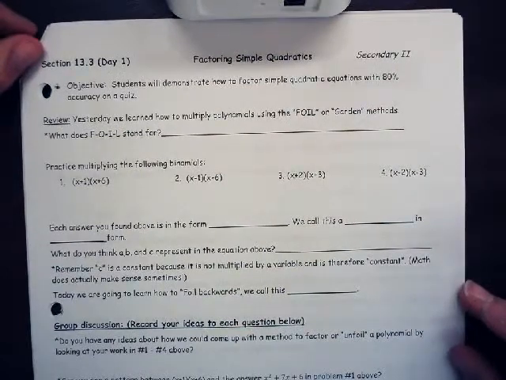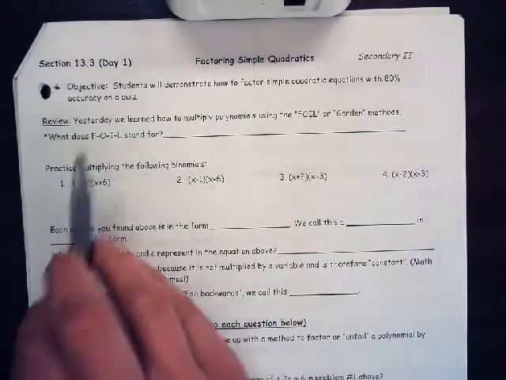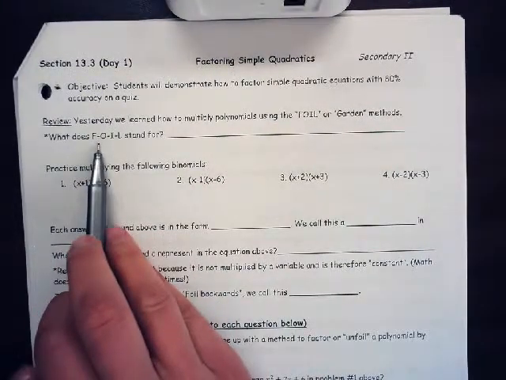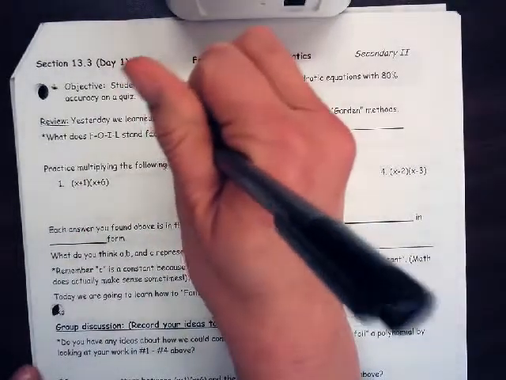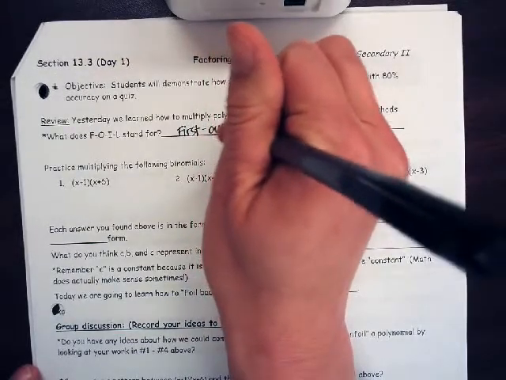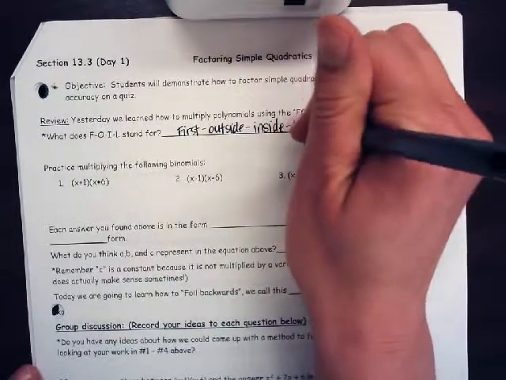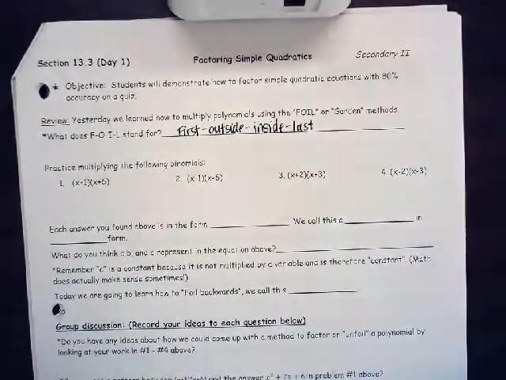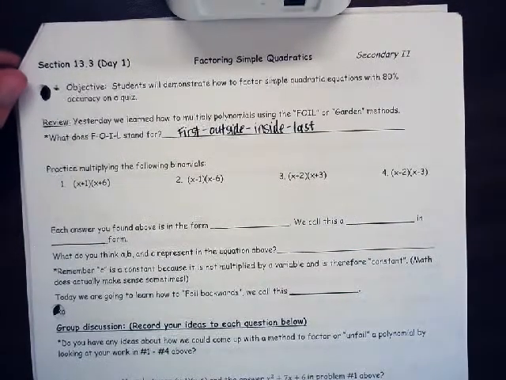of our class. So yesterday we learned how to multiply polynomials using the FOIL or Garden method. What does FOIL stand for? Remember, we're going to see this again on something very important. So let's remember, it's first, outside, inside, last. And this tells us the order that we can distribute when we multiply two binomials together.